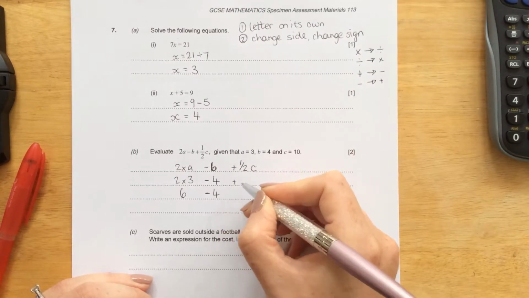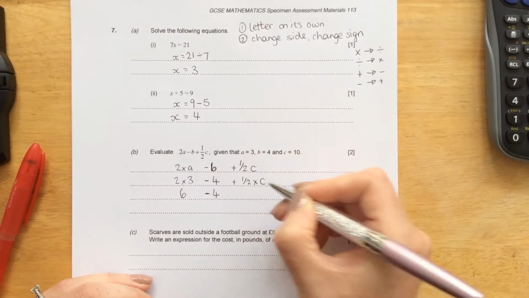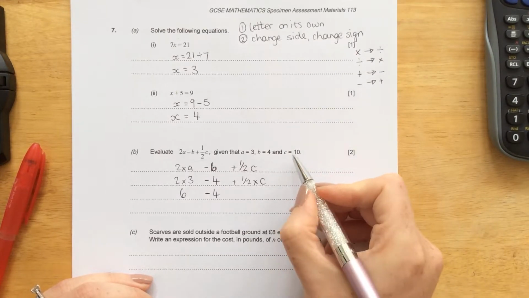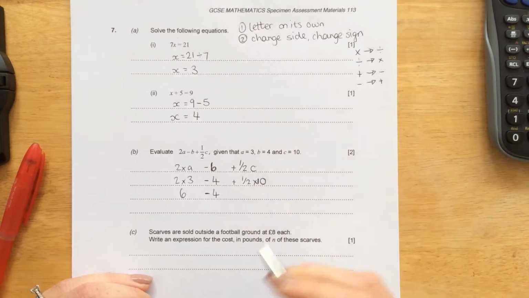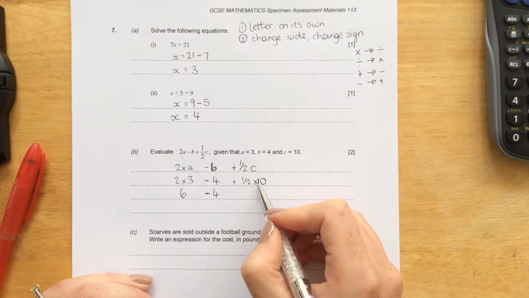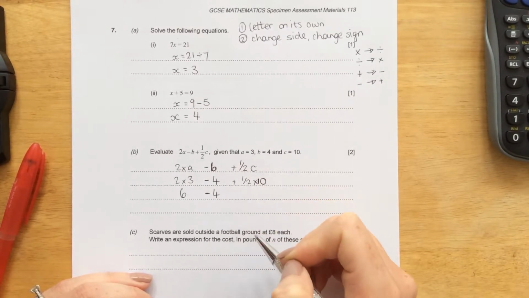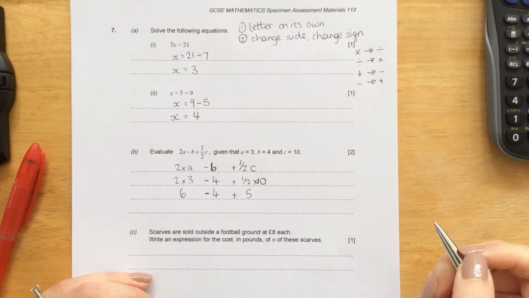So we've got add on a half times c. And we know that c is 10. So I'm going to substitute that in now. So this is saying a half times 10. Well, anything times a half, you just half it. So half of 10 is 5. So we're adding on 5.